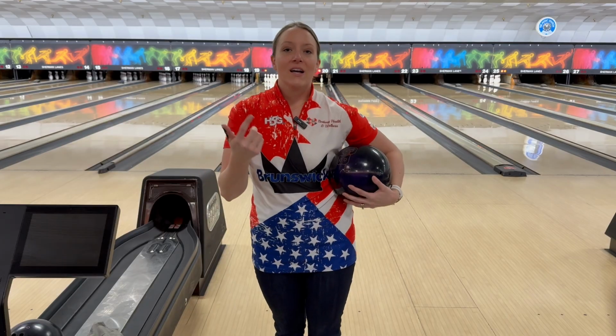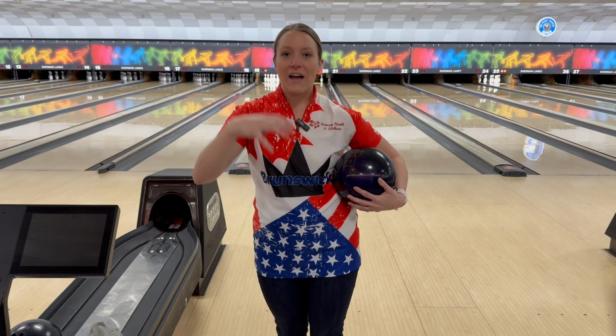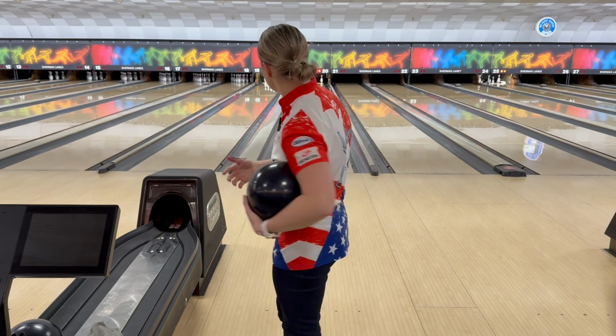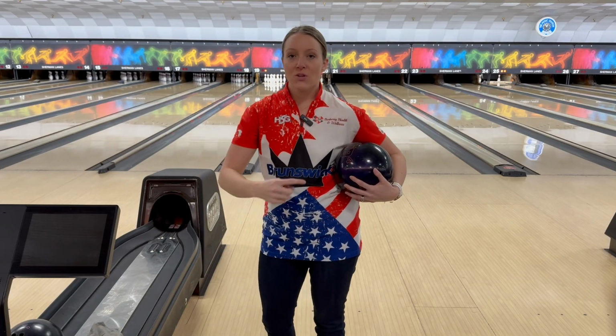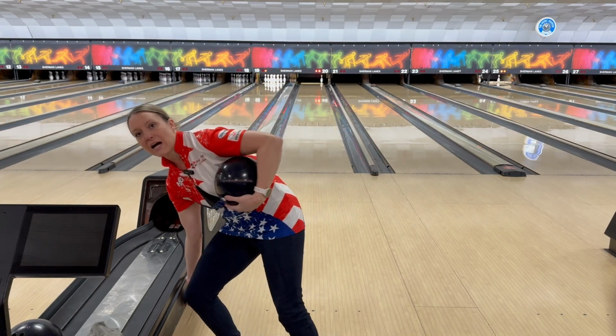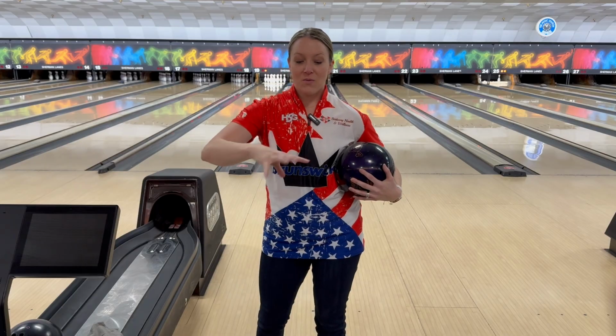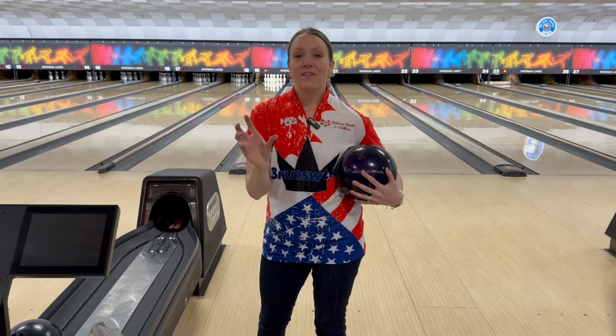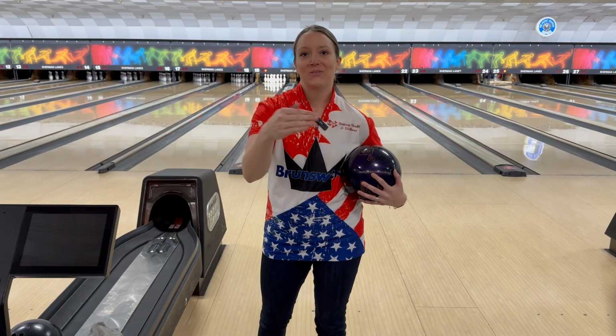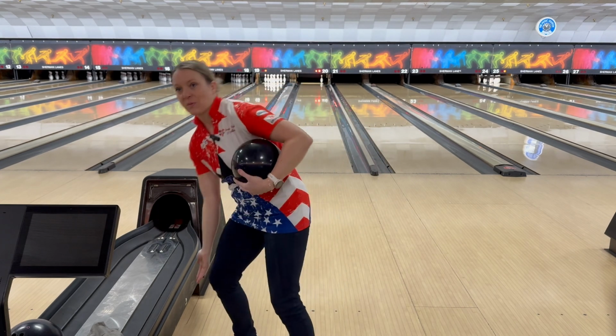So why would you want to roll it? You want to roll it on heavy volume patterns, fresh patterns, so that the ball can actually pick up, read the lane sooner, and have a longer hook window to get into that roll phase and deplete enough energy.